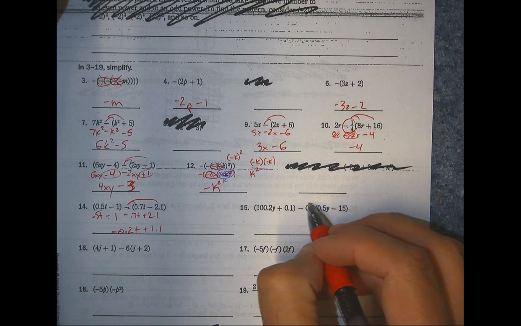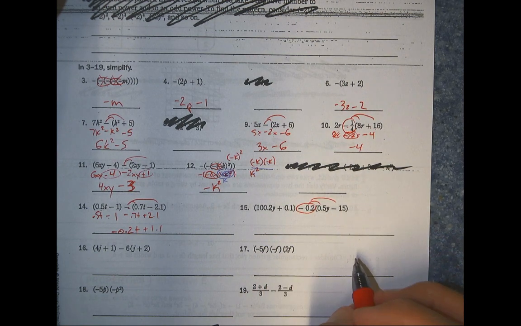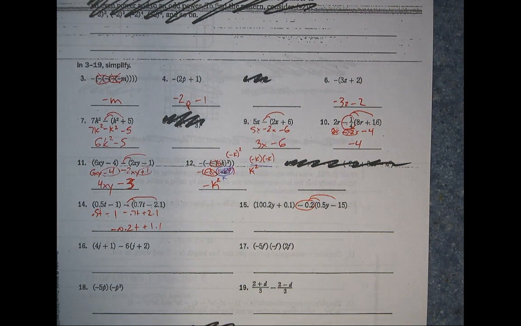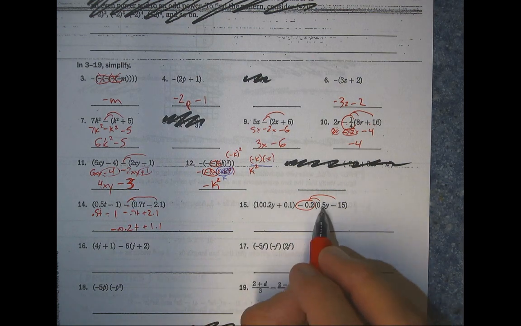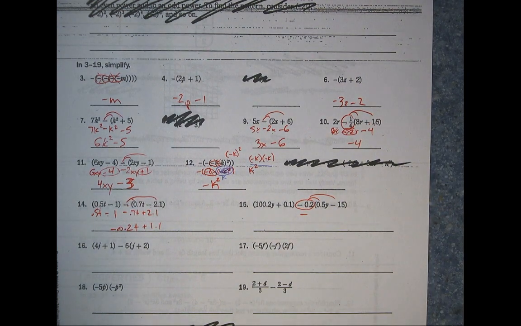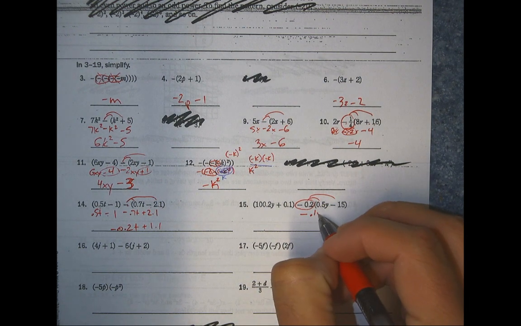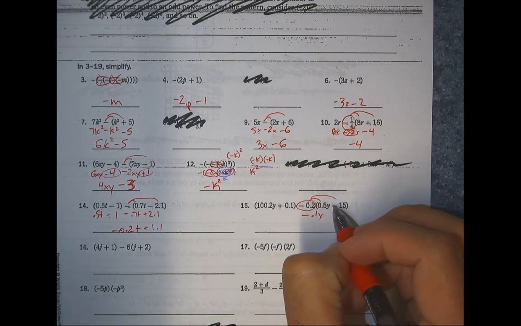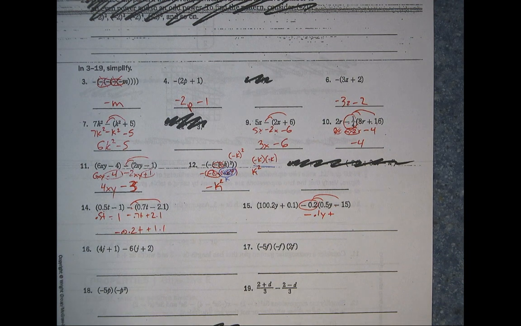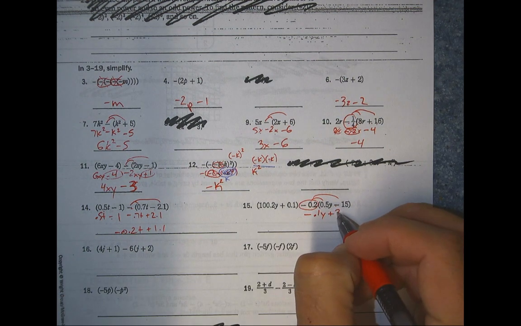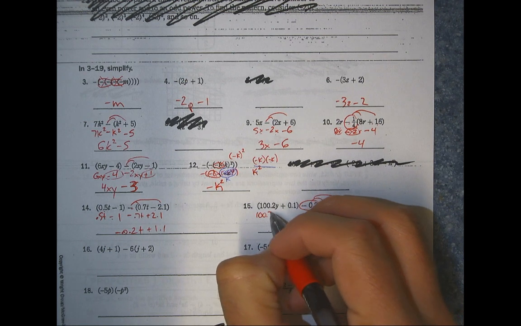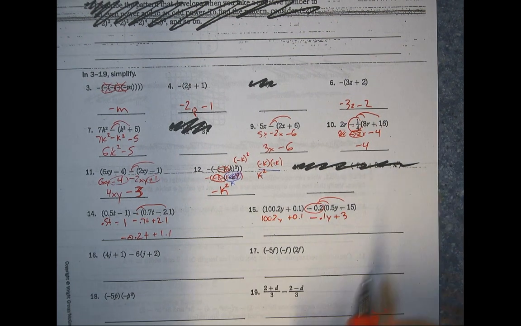Okay, 15, we must distribute this first. Okay, so we've got a negative times a positive, so this will be negative 0.2 times 0.5 is 0.1y. And a negative times a negative is a positive. 0.2 times 15 is 3. So I've got 100.2y plus 0.1, and then the rest of this.